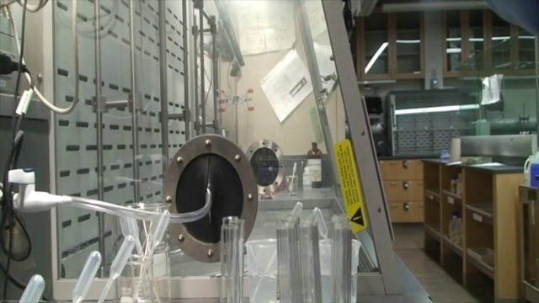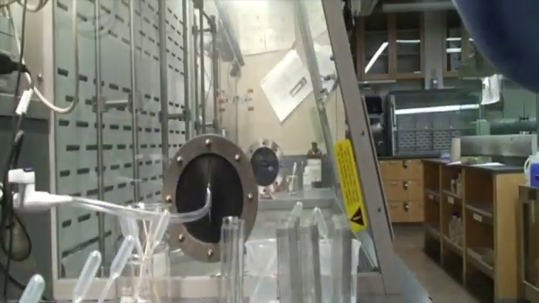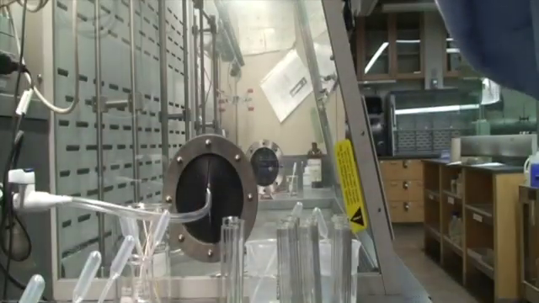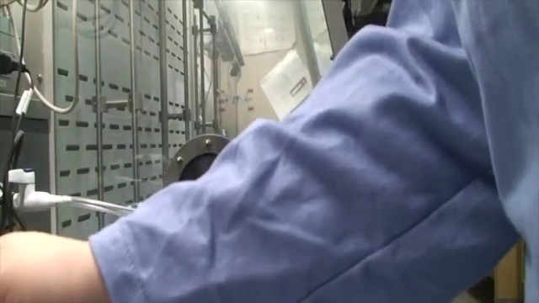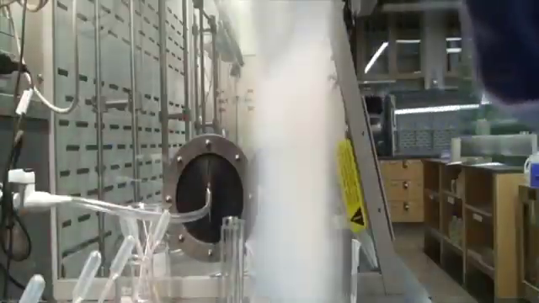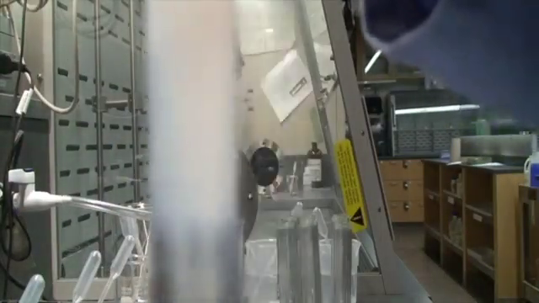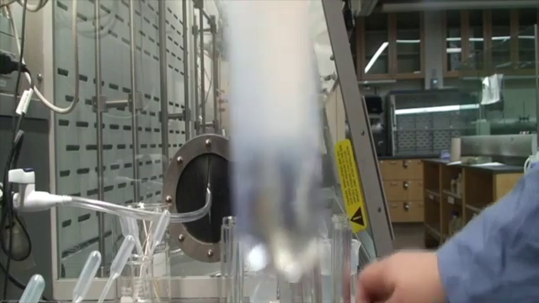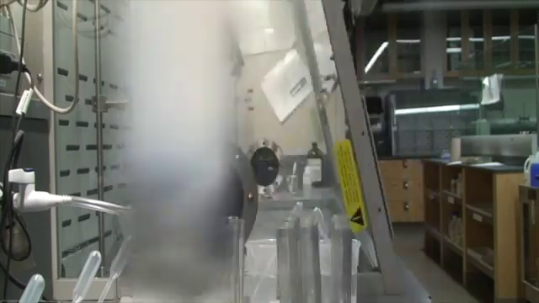Okay, now we're going to do 9 and 10. Here's 9 plus 10. Okay, and it looks like 9 plus 10 gives a precipitate. Doesn't feel warm. No smell.